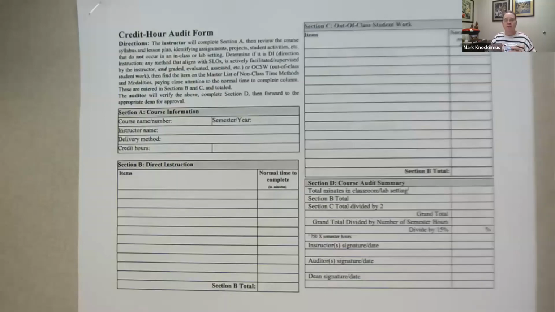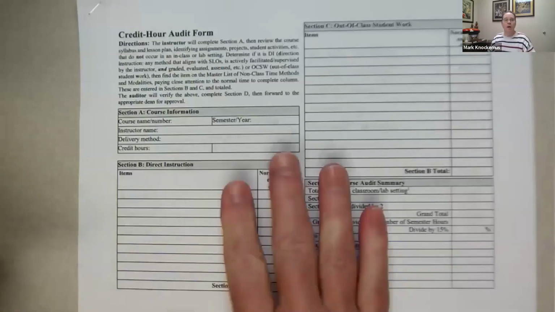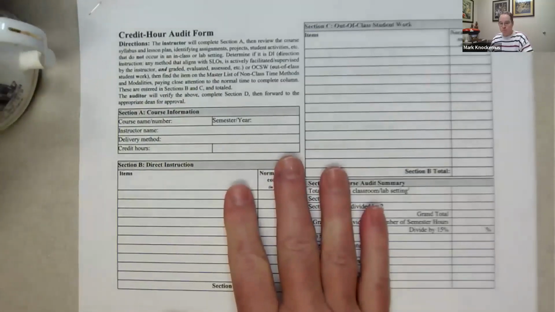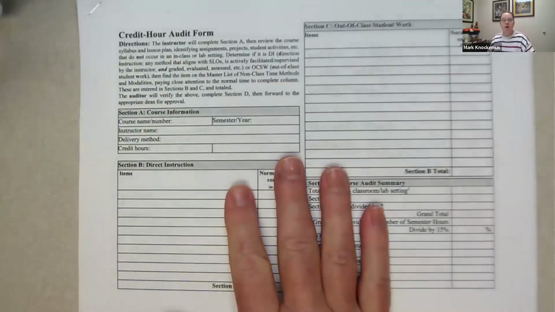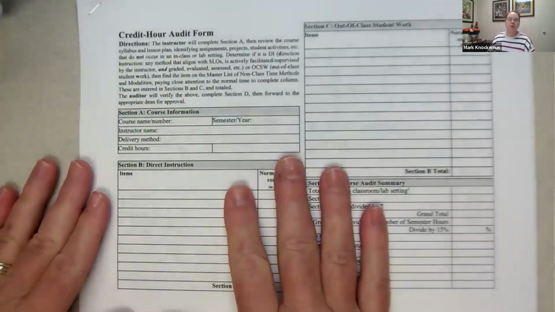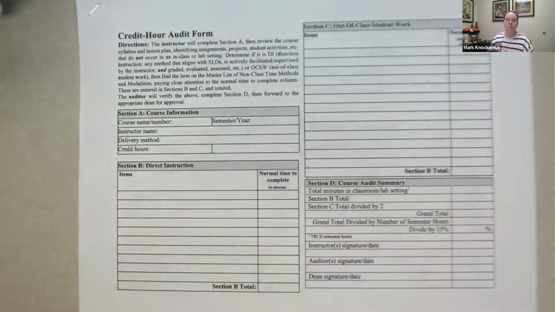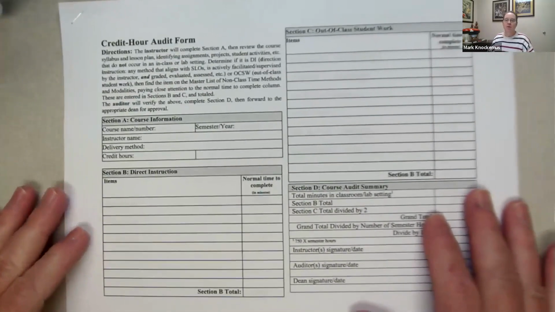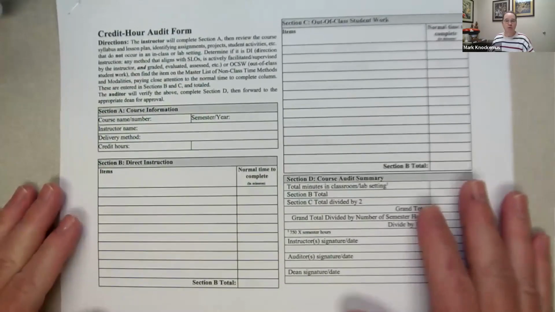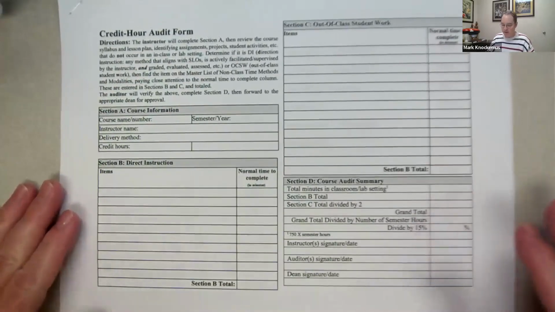Hey, everybody. I'd like to walk you through the credit hour audit form. And if you'll remember, this is one of the steps towards SACS reaffirmation. And it's always important to remember the sooner we get this work done, the better and the less pressure it is as we get closer to the date.